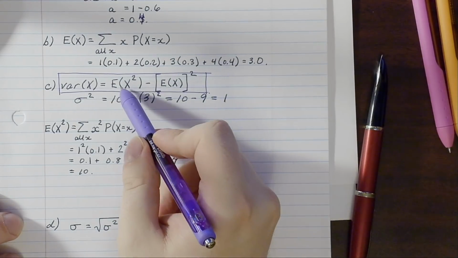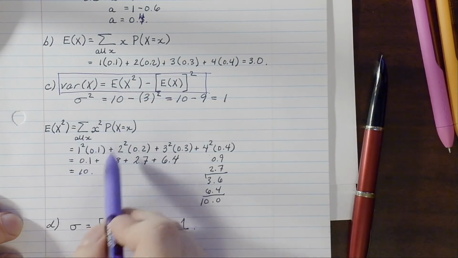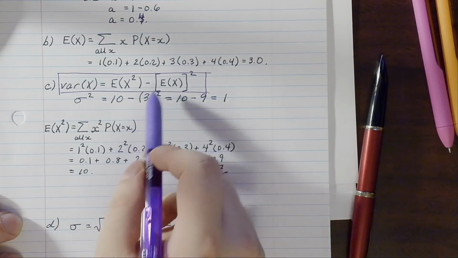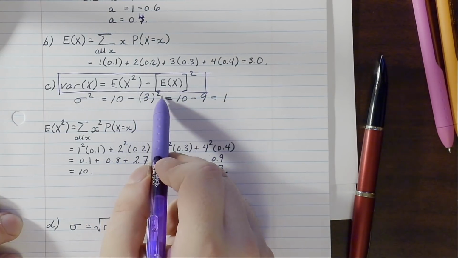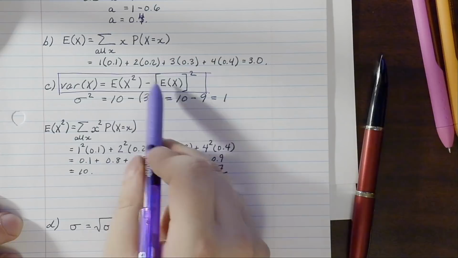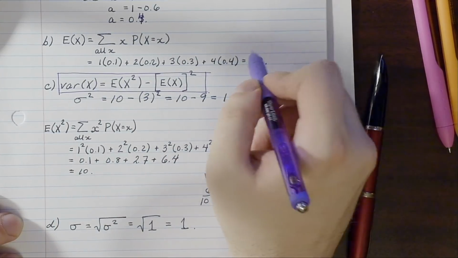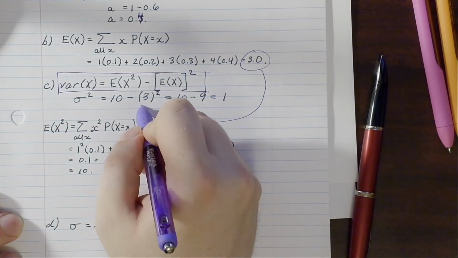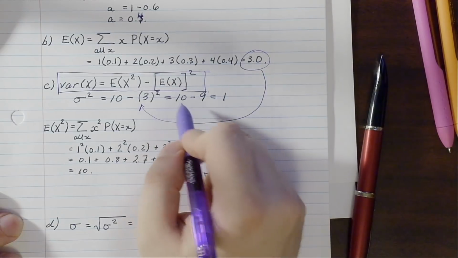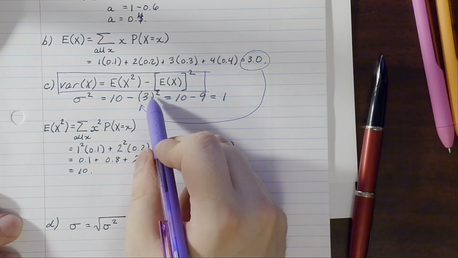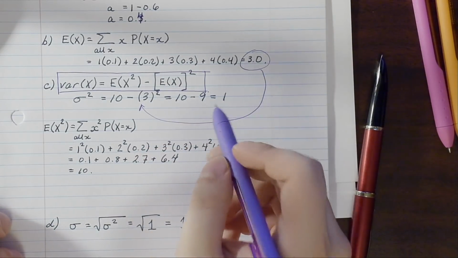So what I did was I calculated the expected value of x squared, which ended up being 10, and then I subtract 3 squared, where 3 was the expected value that we calculated in part B. So 10 minus 3 squared is 10 minus 9, so that equals 1.